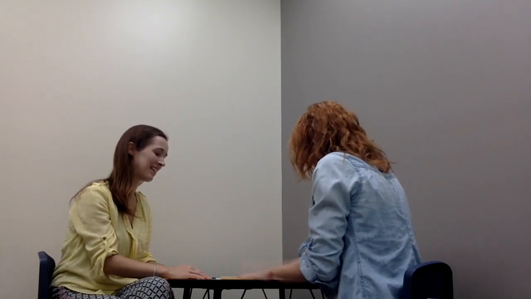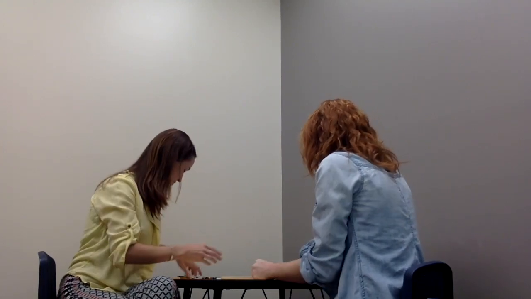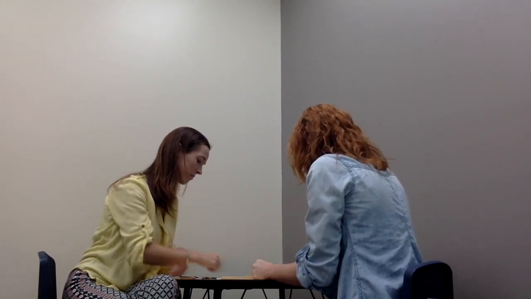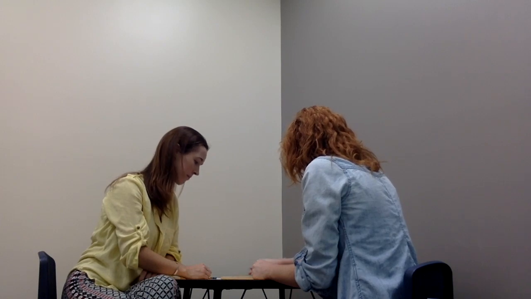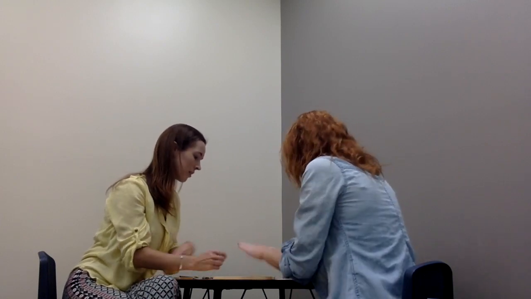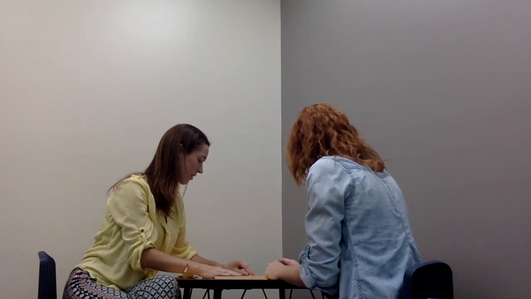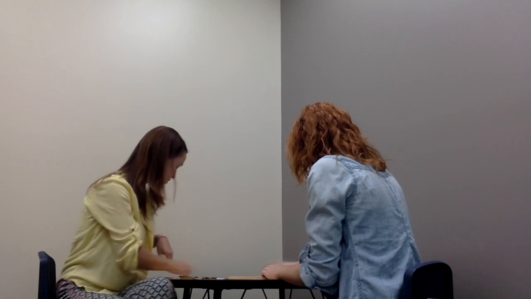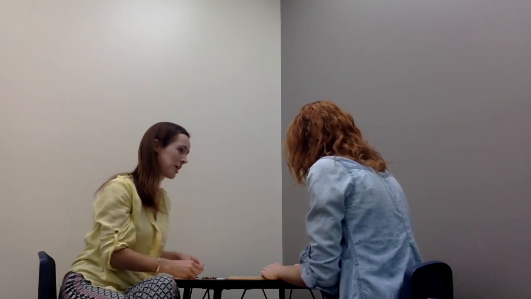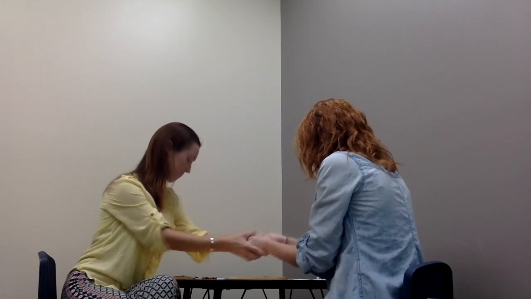Good asking. Good signing. Okay, sign more, please. We have 3 more pieces. Oh, the other chicken's head. There are 2 chickens in this puzzle. Oh, let's say help, please. Help, please. There we go. 2 more pieces. You sign more.